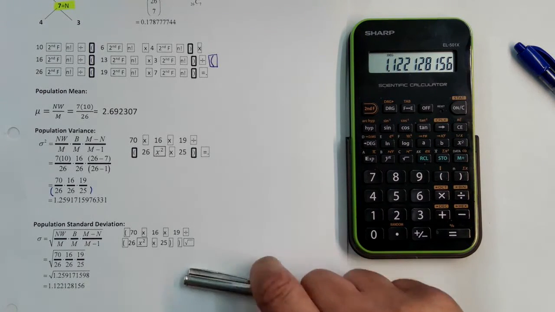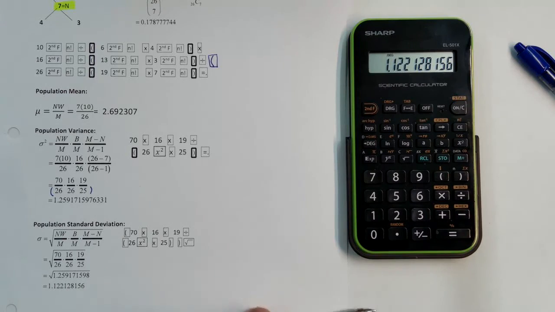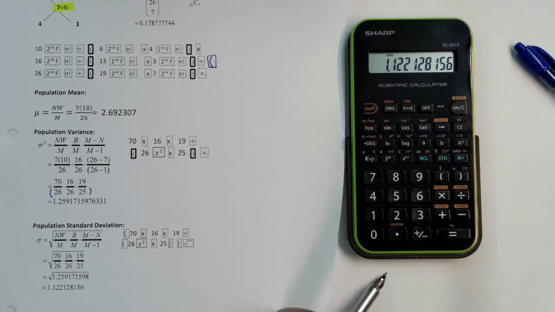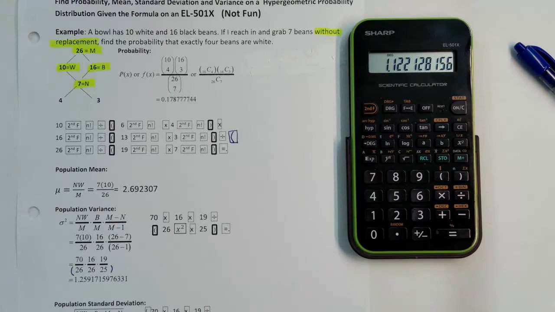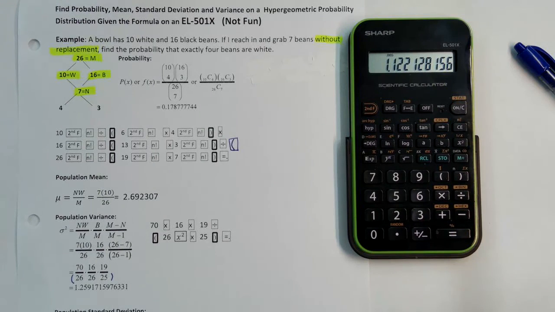Anyway, I hope you find this beneficial. Thank you so much for listening. I know it's a little difficult as far as the probability goes up there. That is pretty kind of difficult. I agree with that. But it's possible. I showed you it's possible. It just takes a little bit of time.